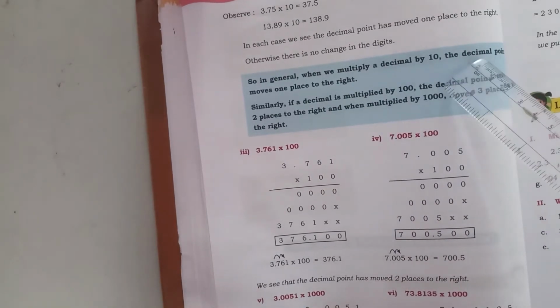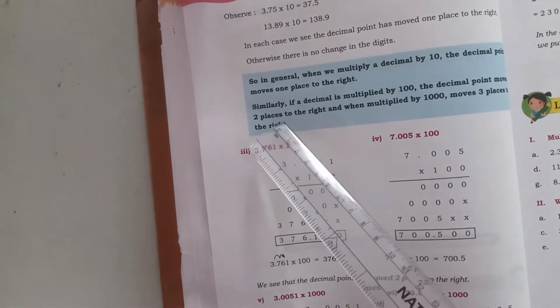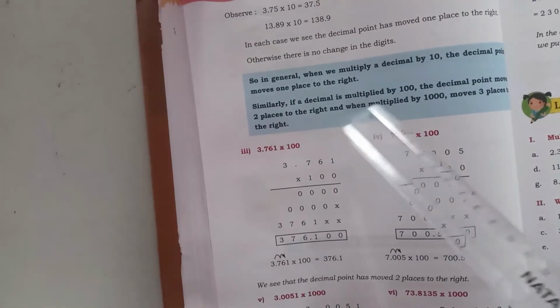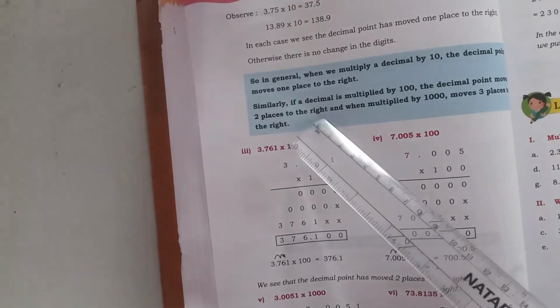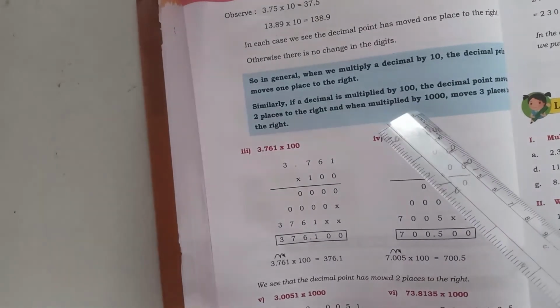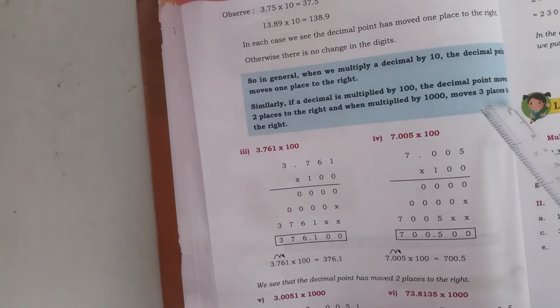So in general, when we multiply a decimal by 10, the decimal point moves one place to the right. And similarly, if a decimal is multiplied by 100, the decimal point moves two places to the right. And when we multiply by 1000, the decimal point moves three places to the right.